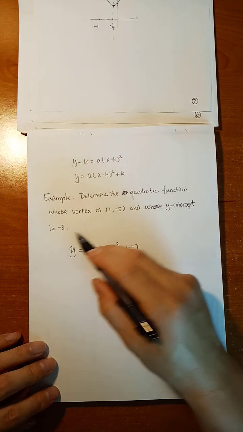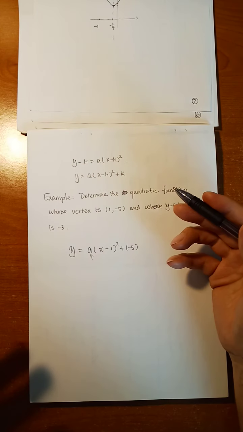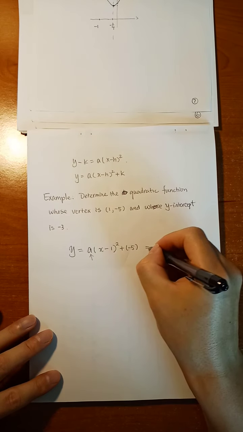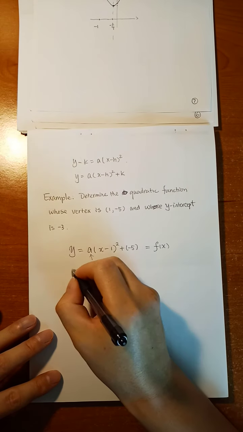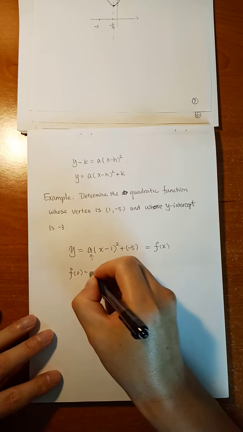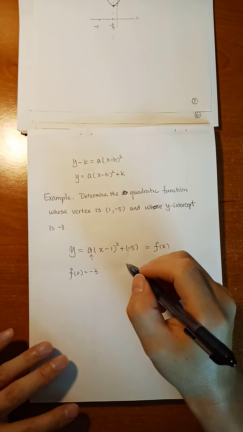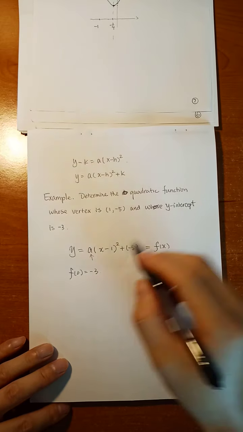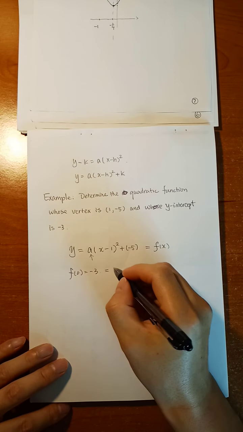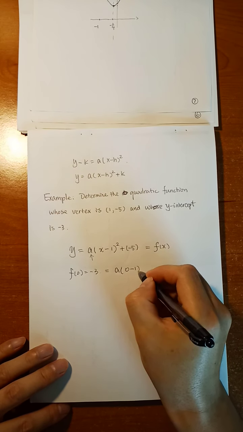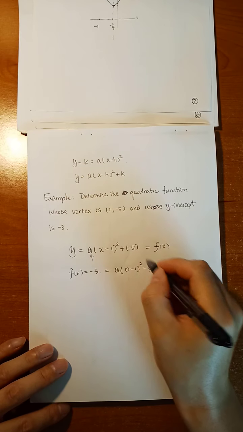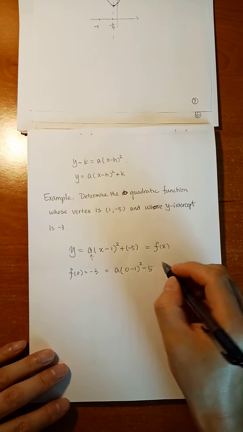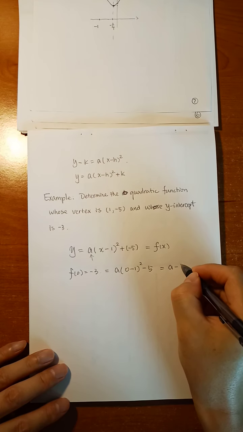The y-intercept is -3. What is the y-intercept? f(0). So if this is f(x), f(0) is -3. The y-intercept is f of 0. What is f of 0? a times (0 minus 1) squared minus 5. 0 minus 1 is -1, and -1 squared is just 1.